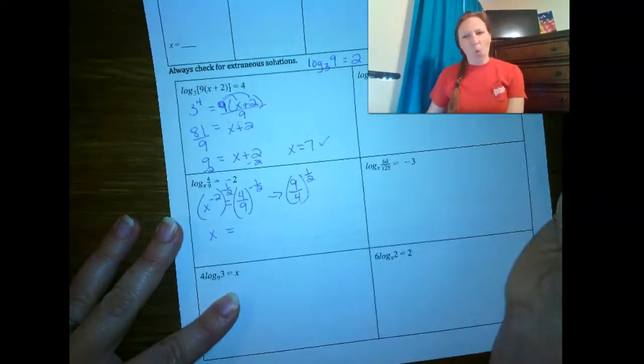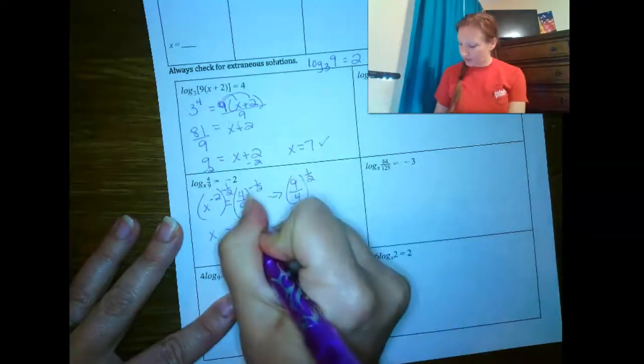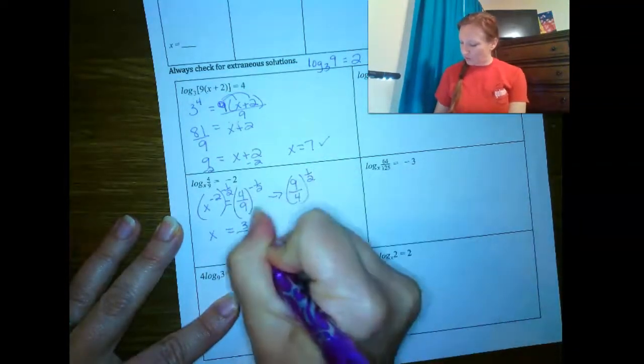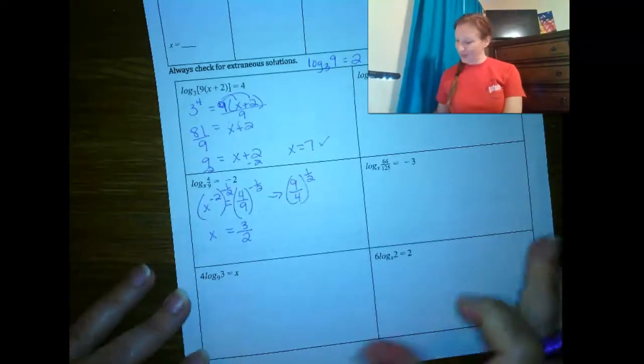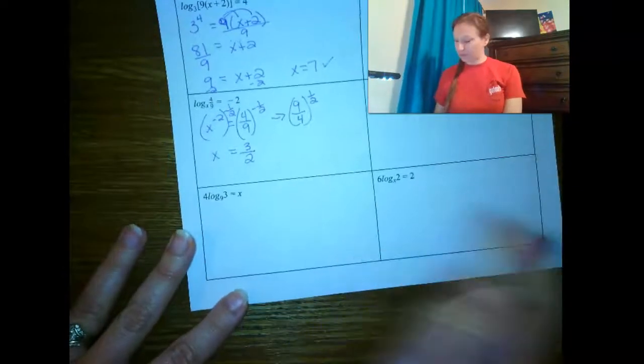What does something to the 1/2 power mean? Well, remember, that means the same as taking the square root. So the square root of 9 is 3, and the square root of 4 is 2. So my answer is 3/2. Very good. All right, let's look at our next example.